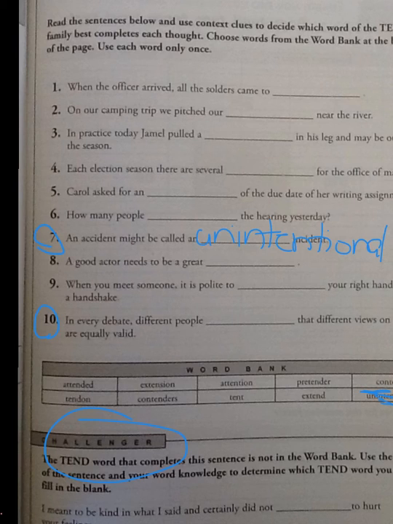Take a look at number 10. In every debate, different people blank that different views on matters are equally valid. So which word means like they're arguing, they're telling you. Remember, contend is like stretching for a goal, stretching for, trying to get something. So in this case, we're going to use the word contend. And then we're going to cross that one off too.